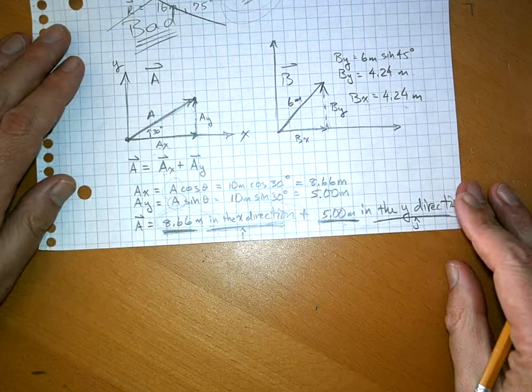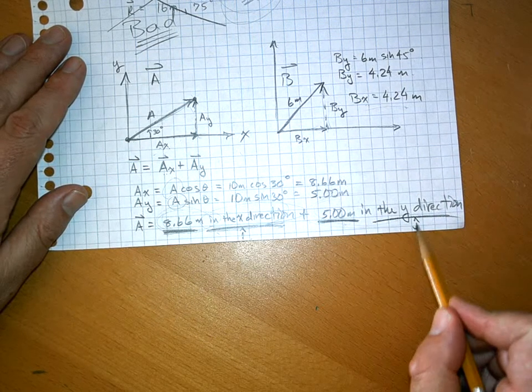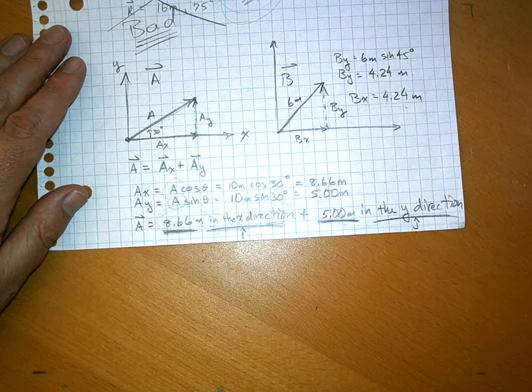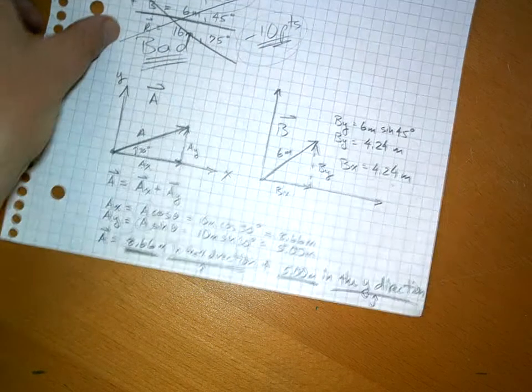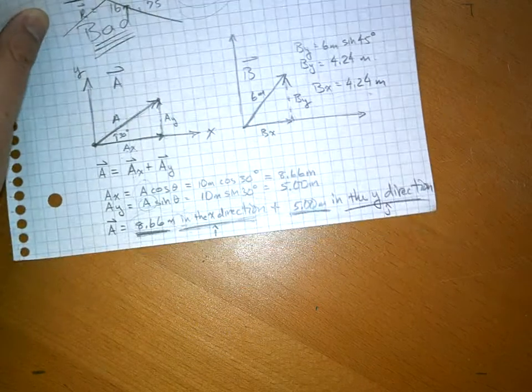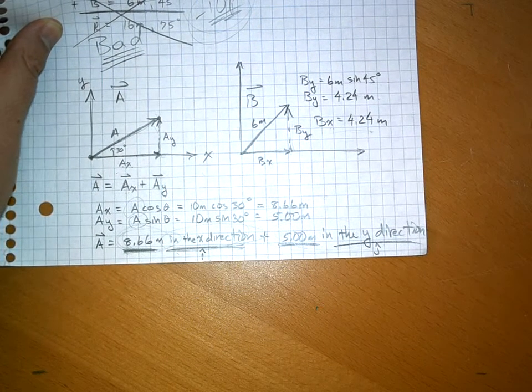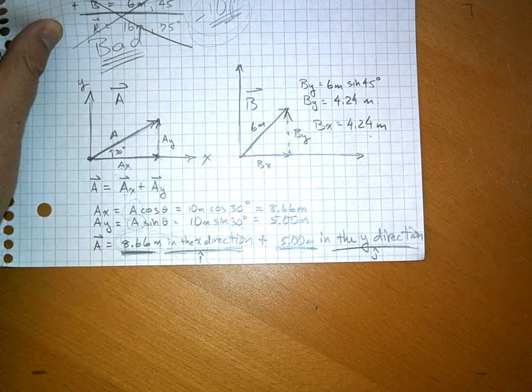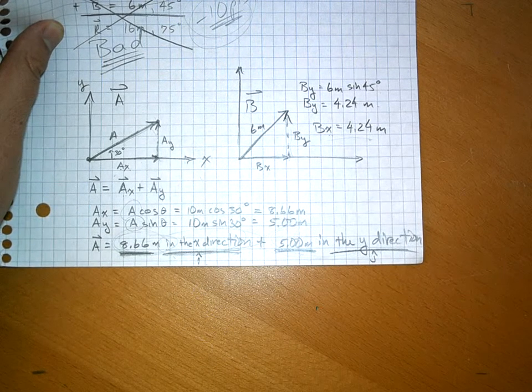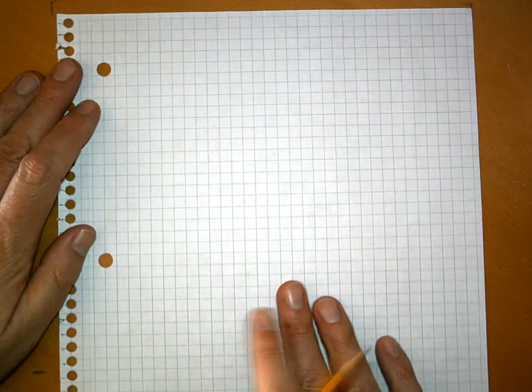J hat. Okay, that seems kind of weird. Well, don't worry about it. It's something new for most of you, I believe, but you'll get used to it. It's just a little symbol that literally means in the x direction, in the y direction, or in the z direction. So let's talk about unit vectors.